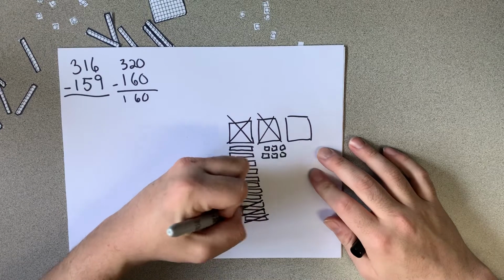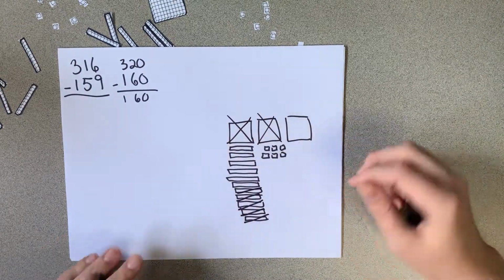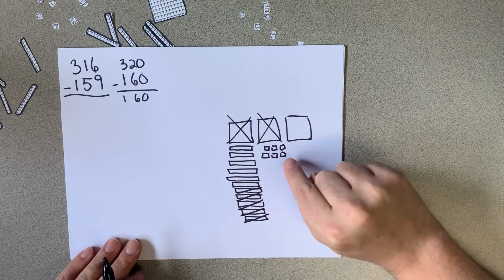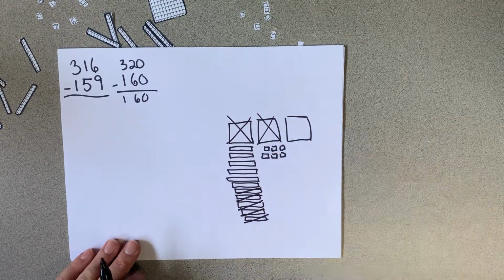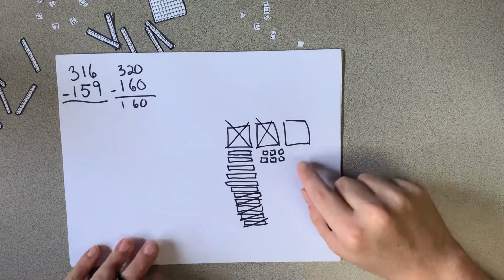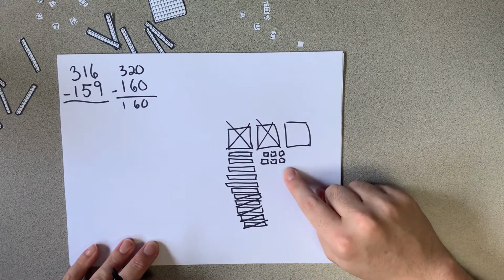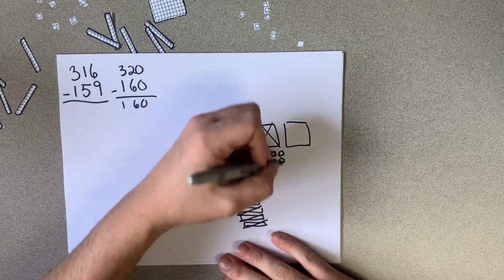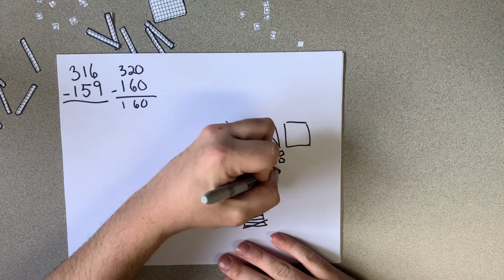1, 2, 3, 4, 5, and I'm left with 100, 10, 20, 30, 40, 50, 60, 1, 2, 3, 4, 5, 6, 166. Now the next step is to take away 9. However, I don't have enough 1s. I only have 6. So I can exchange a 10, get rid of it, and bring in 10 1s.